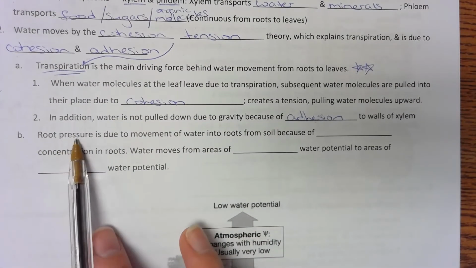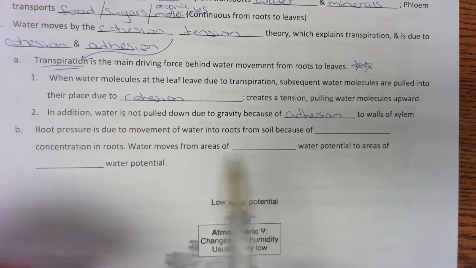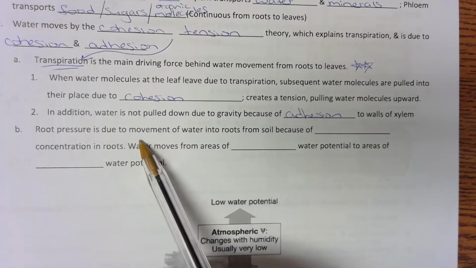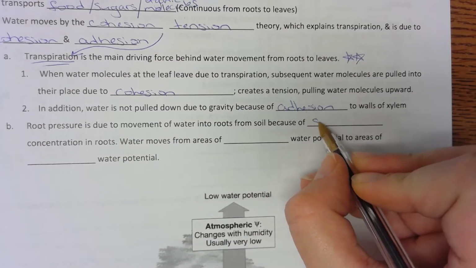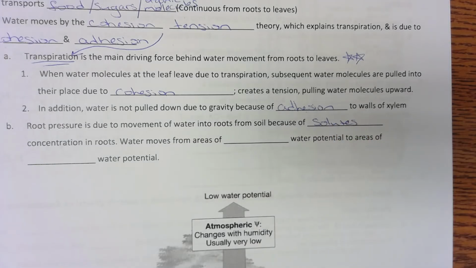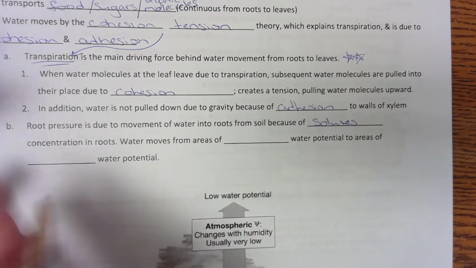Now there is another factor to this, root pressure. How do we get it into the root in the first place? Why does water move into the roots? And that all goes back to the fact that you have a lot of solutes in the roots. And you already know that water likes to go to where there's solutes.